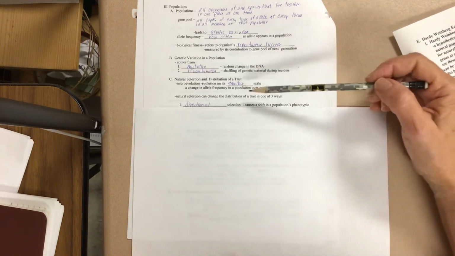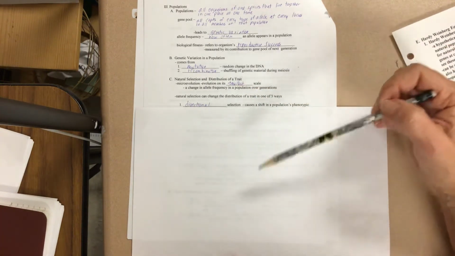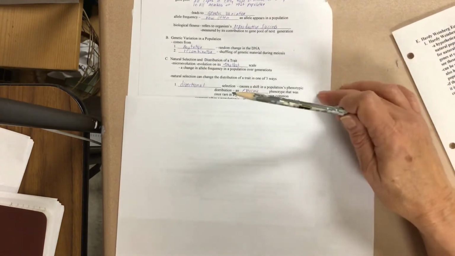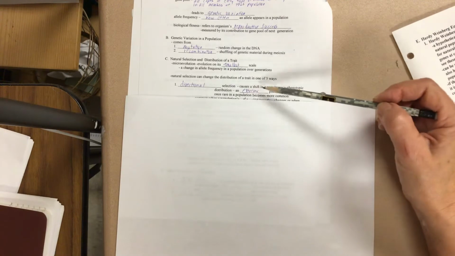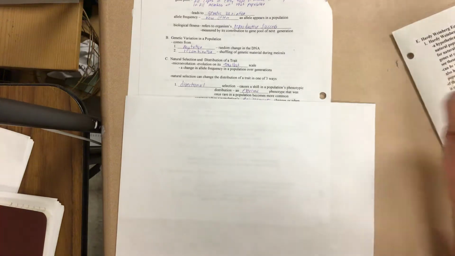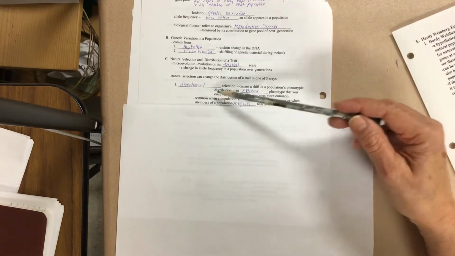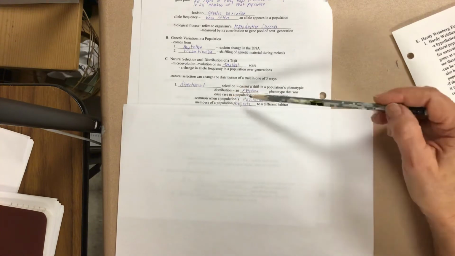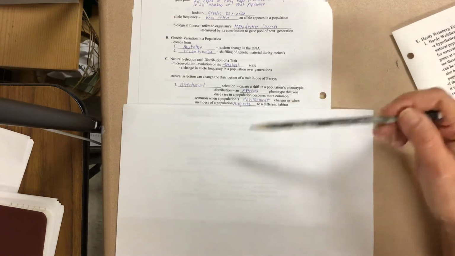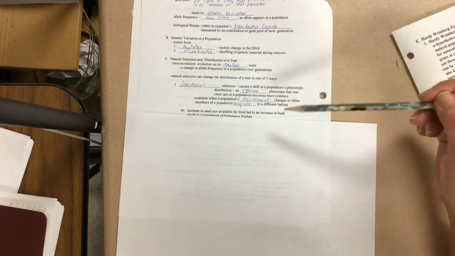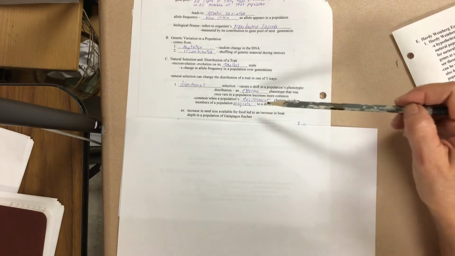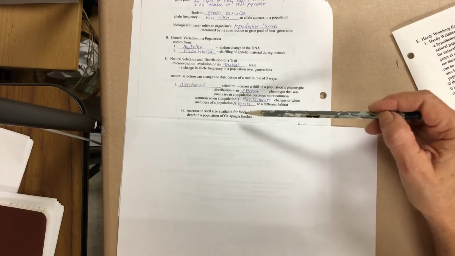Natural selection can change the distribution of a trait in one of 3 ways, and I think your book has some diagrams of these. So you have directional selection, which causes a shift in a population's phenotype distribution. One of the extreme phenotypes that was once rare becomes more common. So it's moving in that direction. This type of selection is common when a population's environment changes or when members of a population migrate to a different habitat. So for instance, an example would be the increase in seed size available for food leads to an increase in beak depth in a population of the Galapagos finches.